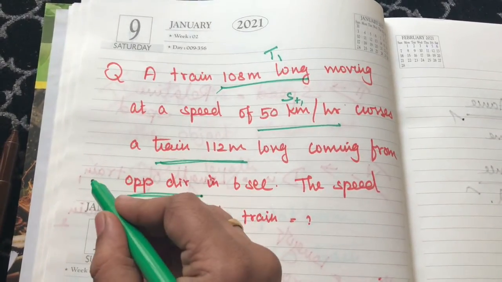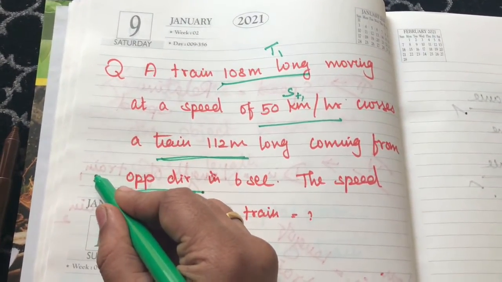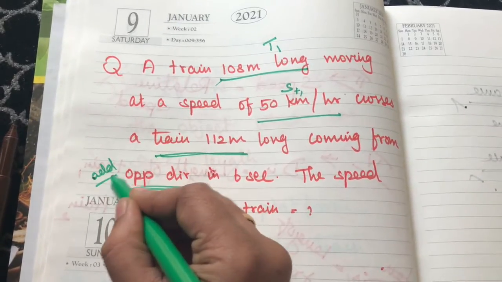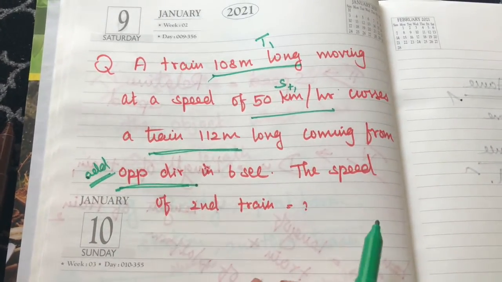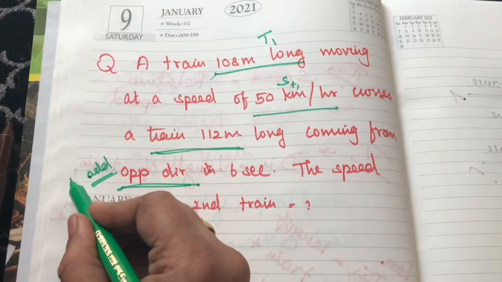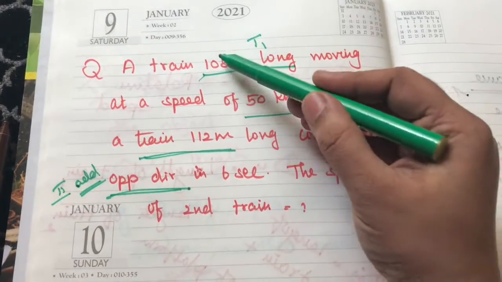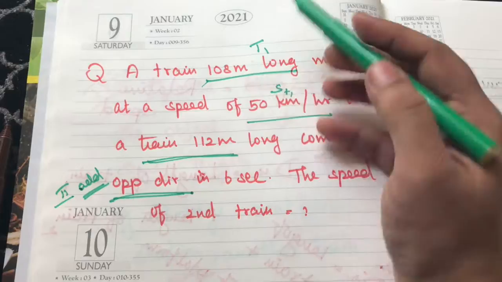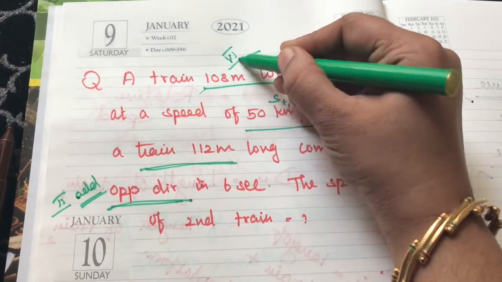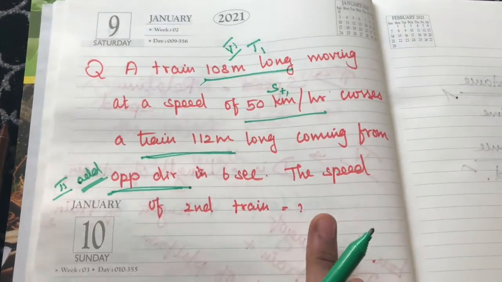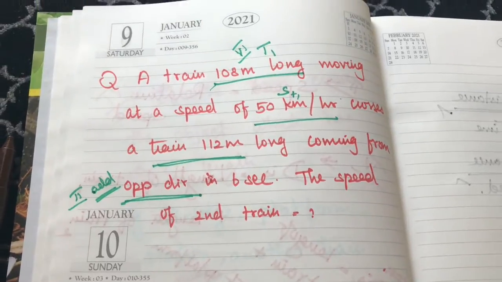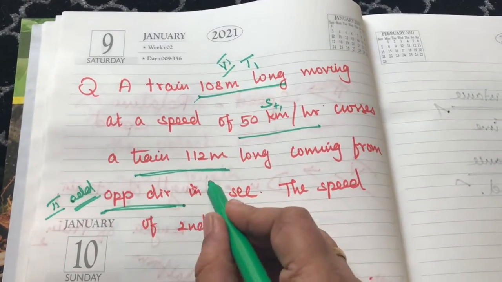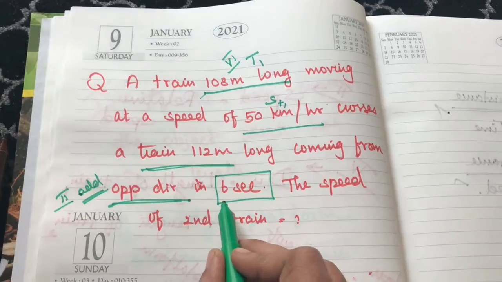So the relative speed we need to add, right? Because it is moving in the opposite direction. This is case 2. And the distance we need to add. This is case 4. Yes. What is the speed of the second train? And they have given one important thing, 6 seconds.